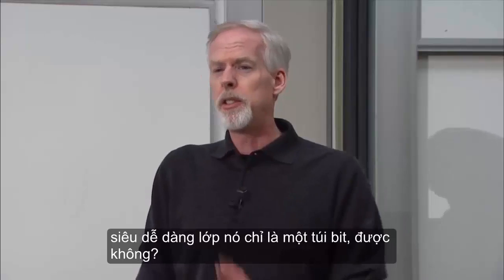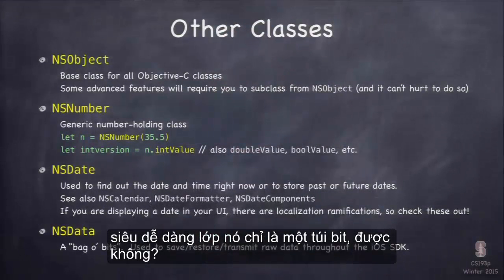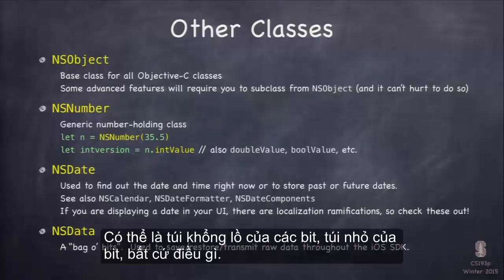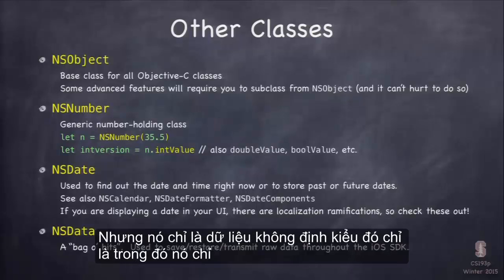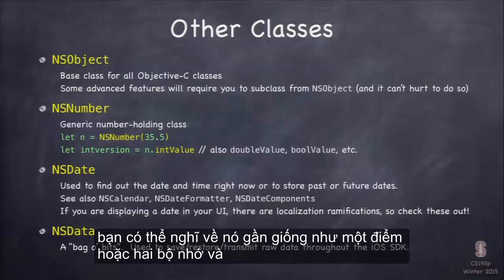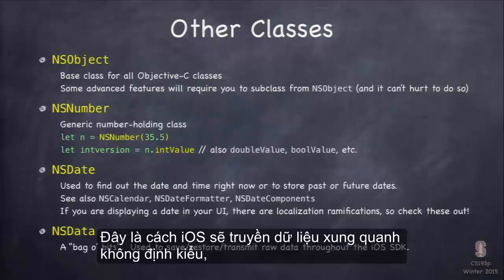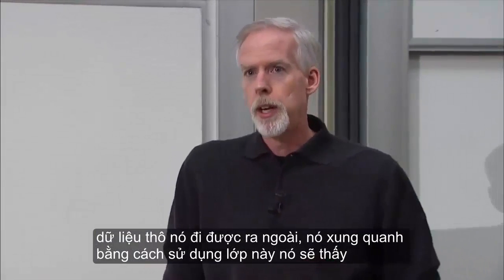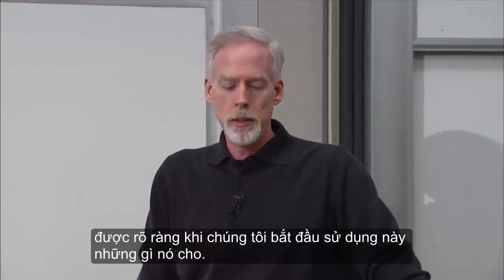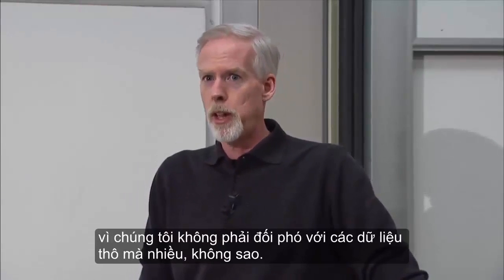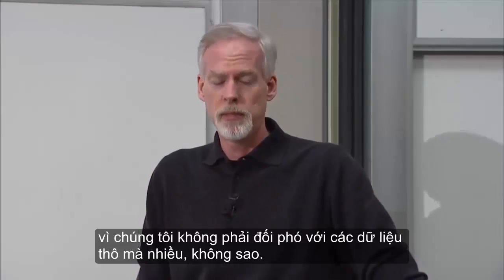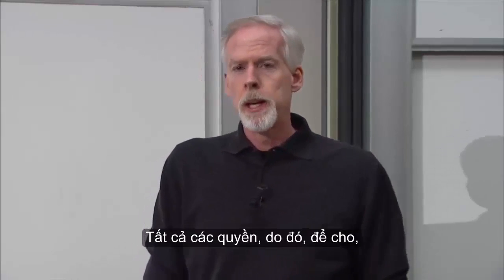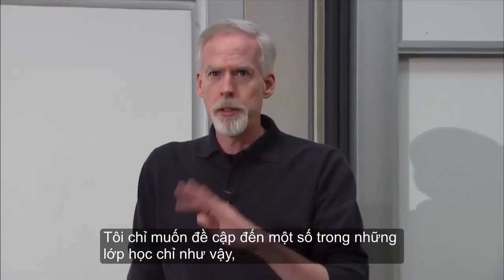There's NSData, super easy class. It's just a bag of bits. Could be a gigantic bag of bits, small bag of bits, whatever, but it's just untyped data that's in there. You can think of it almost like a pointer to memory, and you just don't know what's in there. This is how iOS will pass around untyped data, raw data. It passes it around using this class. It'll be obvious when we start using this what it's for. You're not going to be using NSData much in this class because we're not dealing with raw data that much. All right, so I just wanted to mention some of those classes just so you know they exist.